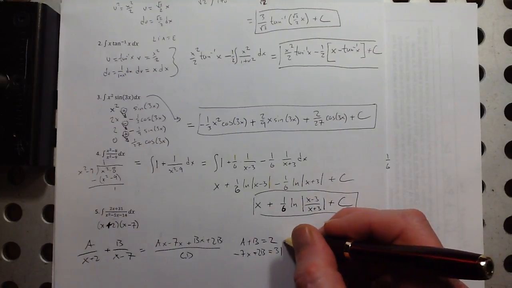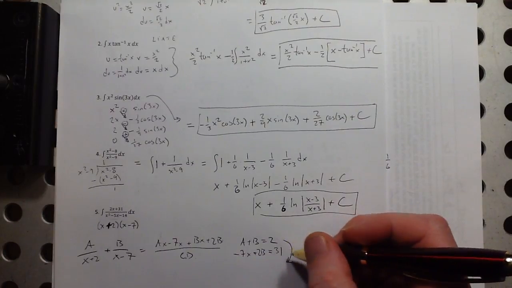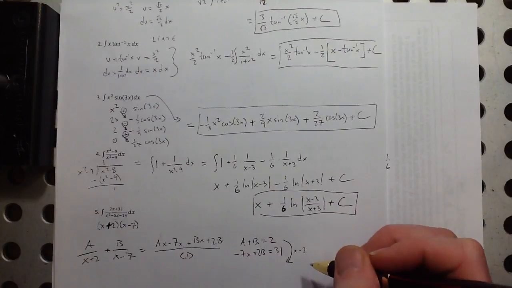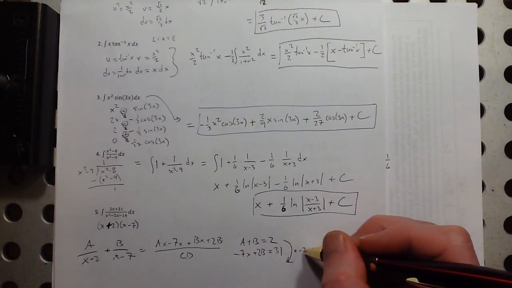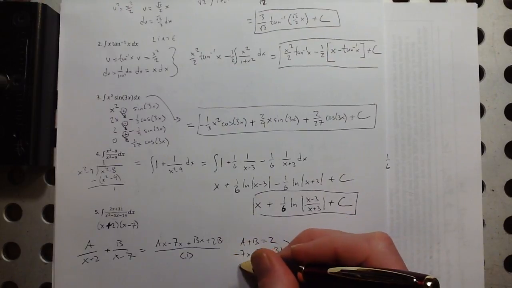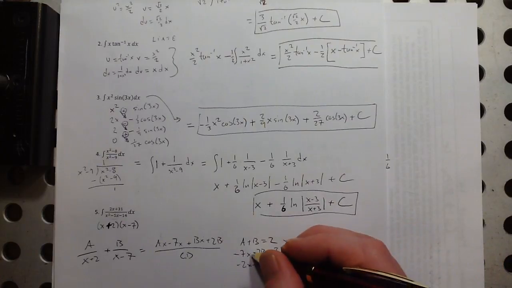So I'm going to take the top equation to do elimination. I'm going to multiply that by negative 2. And if I do that, that gives me negative 2A, why did I write an x there?